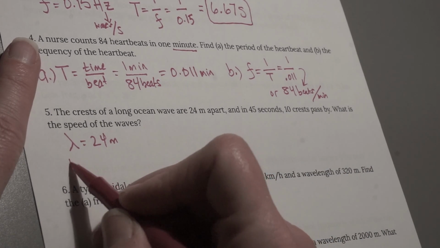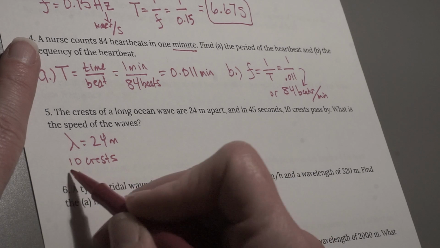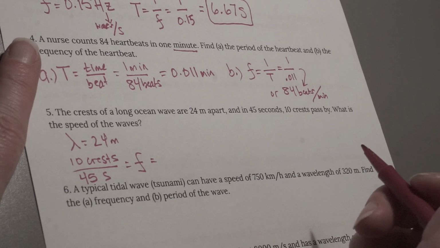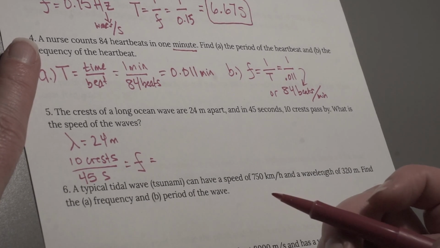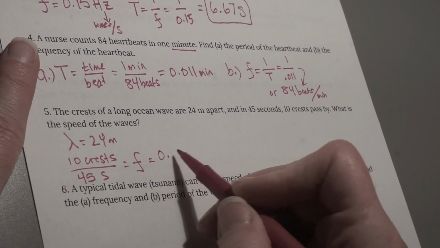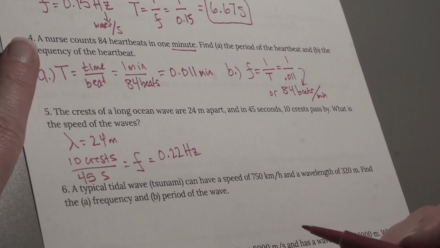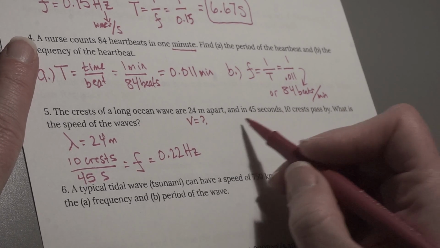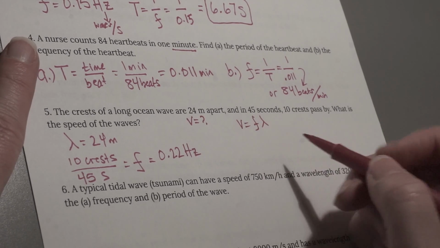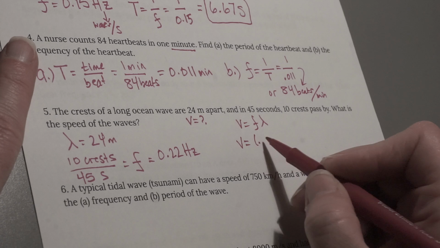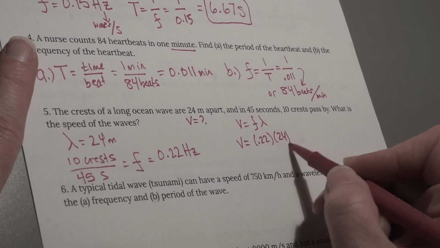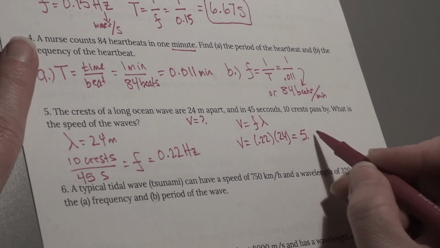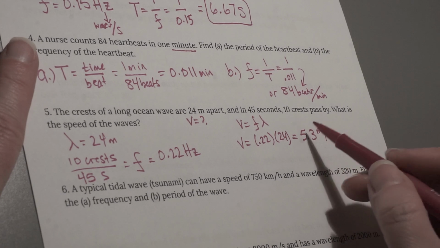So that, to me, if you have 10 crests in 45 seconds, that looks an awful lot like a frequency to me because it's waves per second. That would be a frequency of 0.22 hertz, and we are looking for the velocity of the wave. So that is going to be frequency times lambda. And that is 5.3 meters per second.